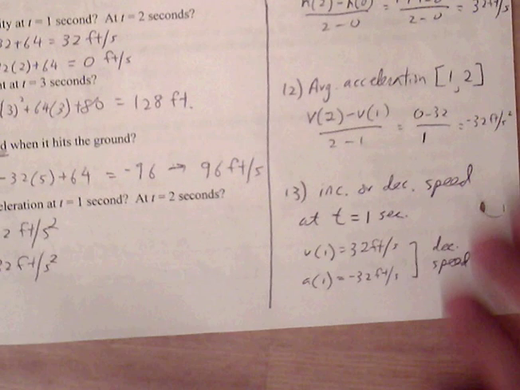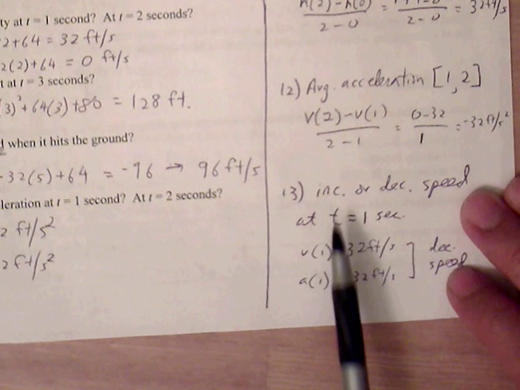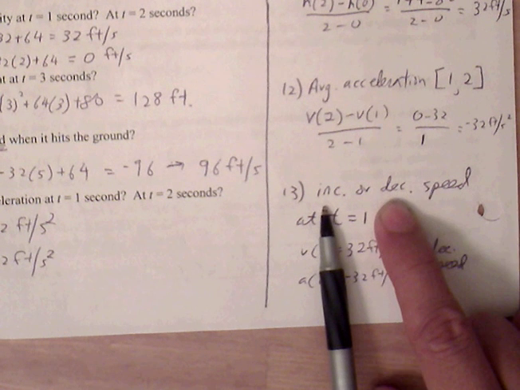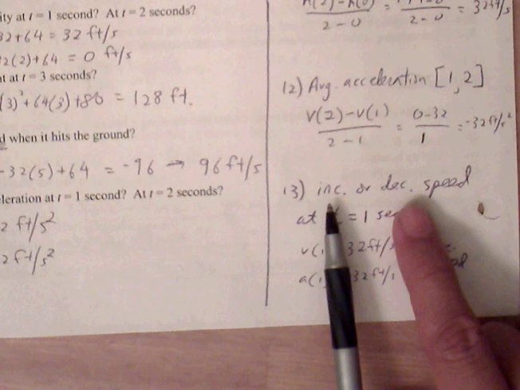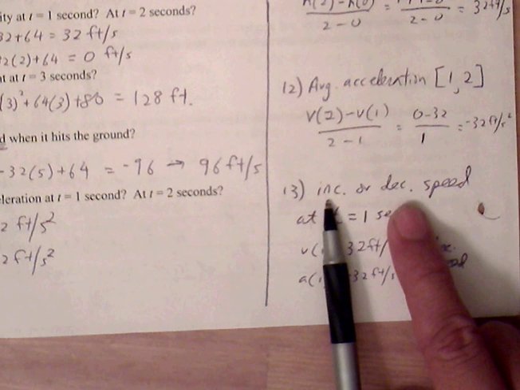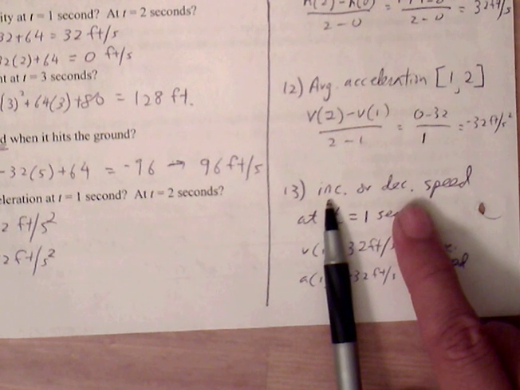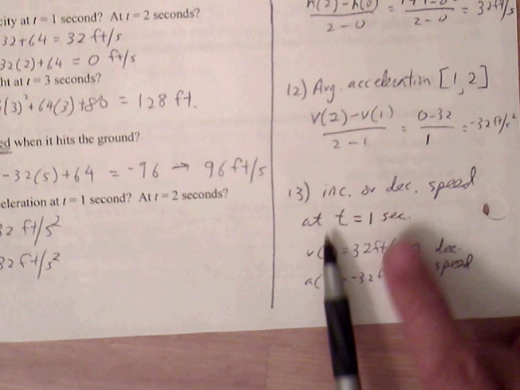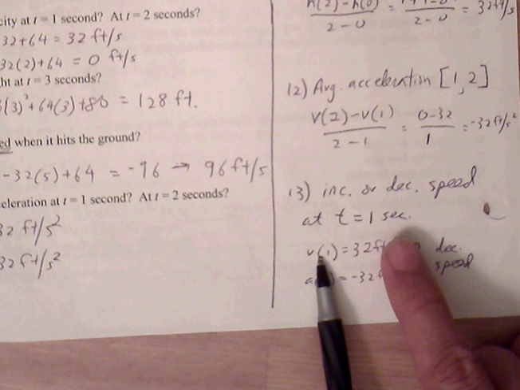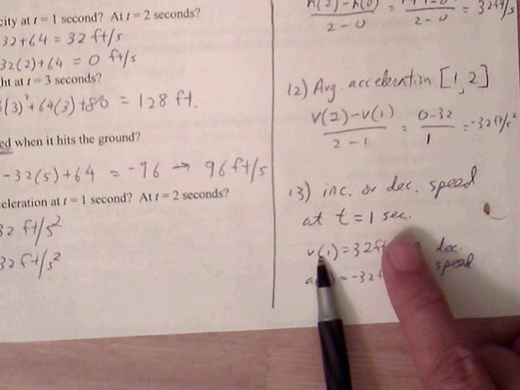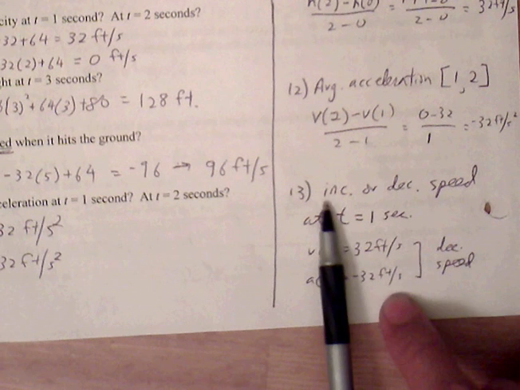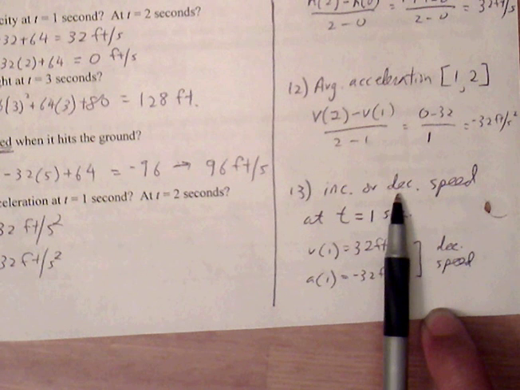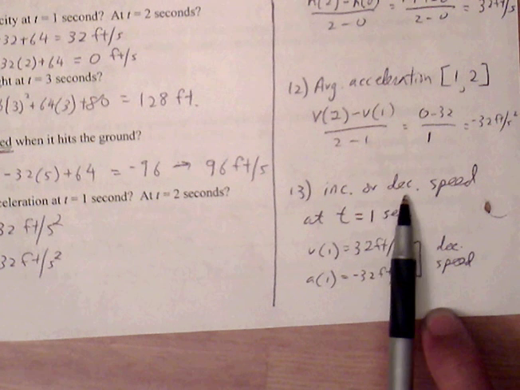Okay, 13: is the speed increasing or decreasing at t equals 1 second? With the previous page, we talked about how we can find increasing or decreasing speed by comparing the velocity and acceleration and their signs. If acceleration and velocity have the same signs, either plus plus or negative negative, then we know there's going to be increasing speed. Decreasing speed occurs when velocity and acceleration have opposite signs, either positive negative or negative positive.